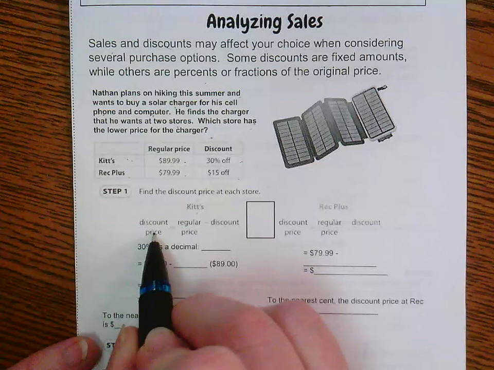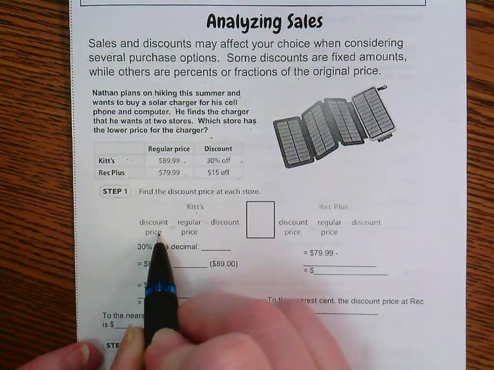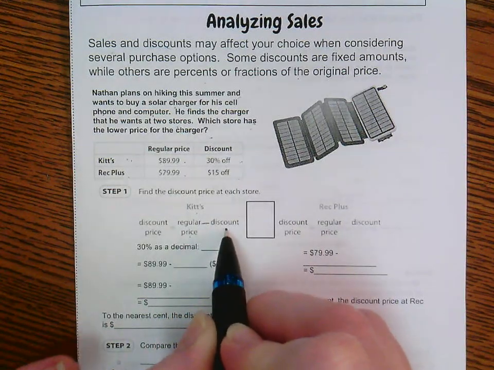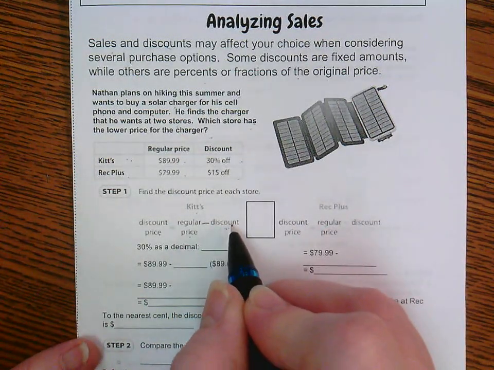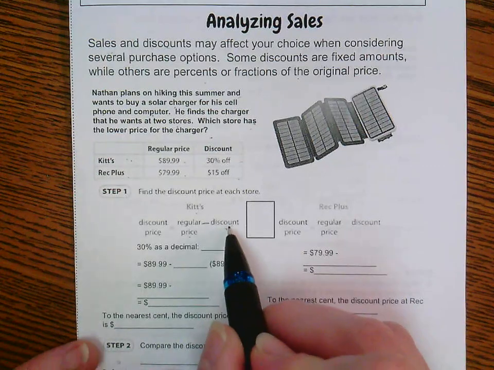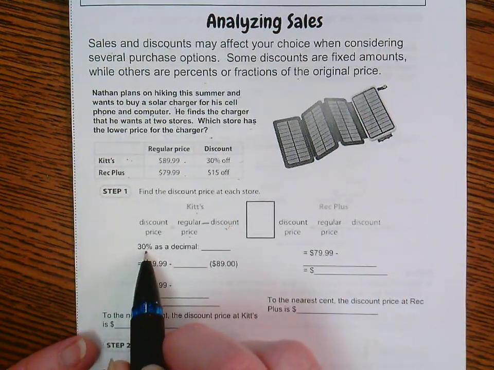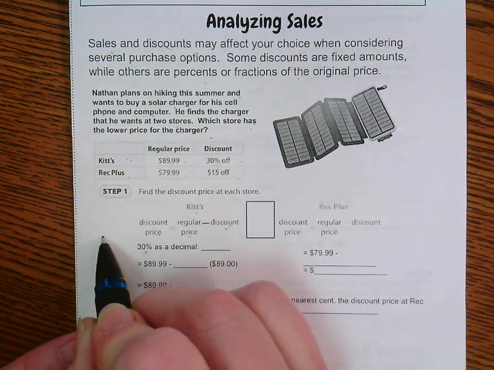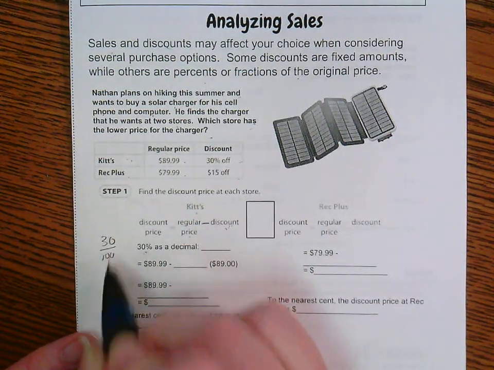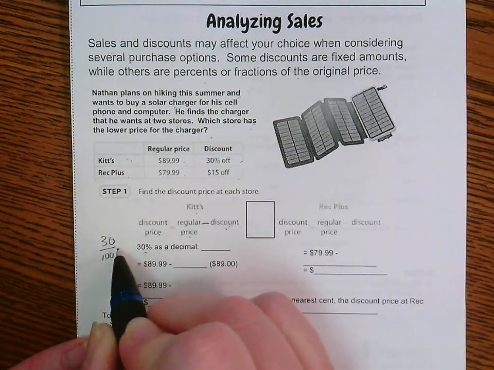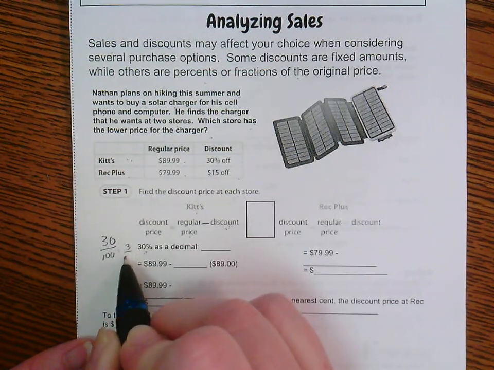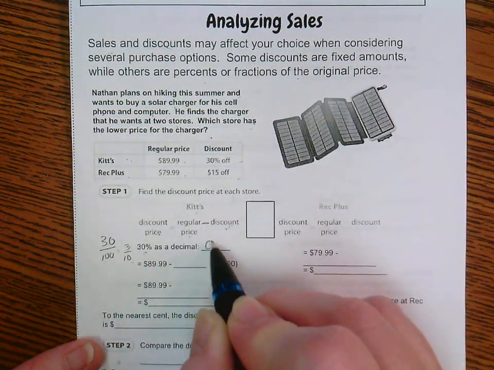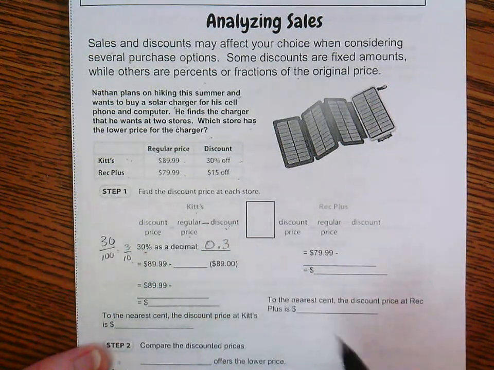To get our discounted price, we're going to look at our regular price and subtract that discount, because discounts make it cheaper. In order to do this, we need to know what 30% is as a decimal. Remember, percent is out of 100. So 30 out of 100, which simplifies to 3 out of 10. We can write that as 3/10, which is 0.3.